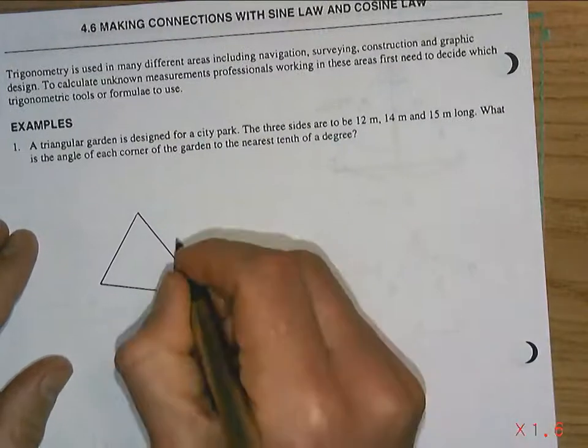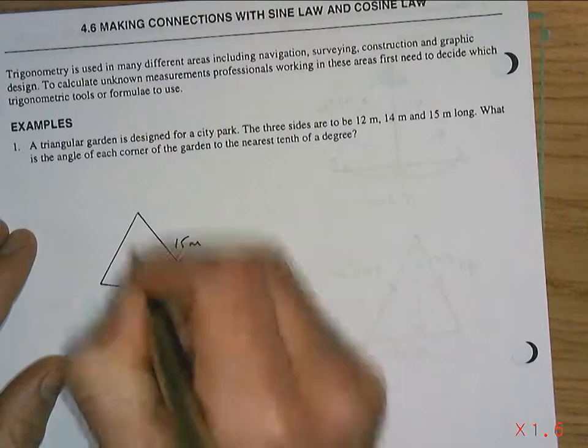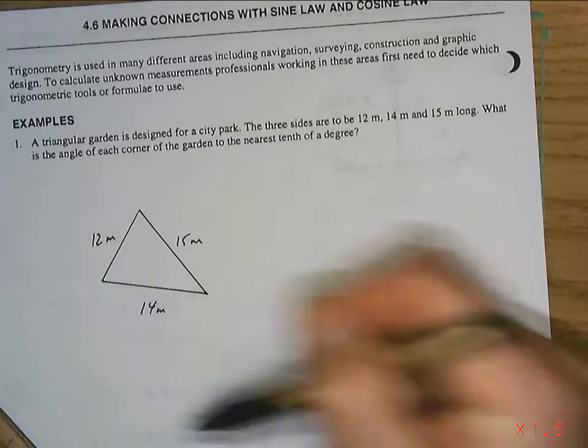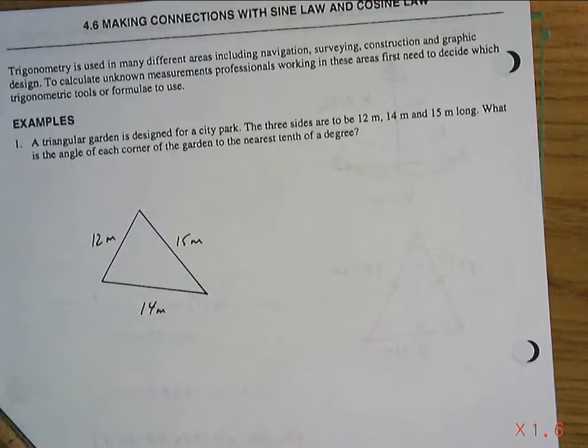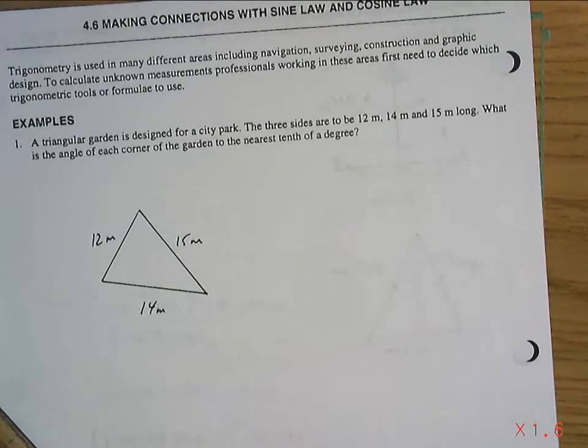So the longest one should be 15. The next one should be 14, and the shortest one should look like 12. Now obviously these are not drawn to scale, so I'm going to be using trigonometry to figure out the lengths. If I was to put my 12 meters over here and my 15 meters over here, then things are going to look weird. It's not going to line up. It's not going to make much sense to me.